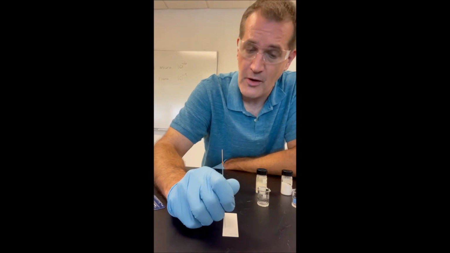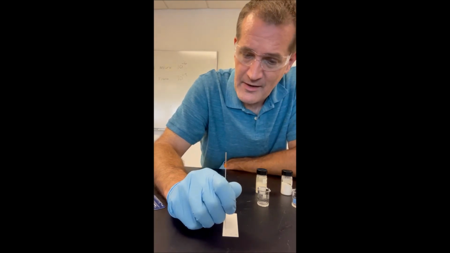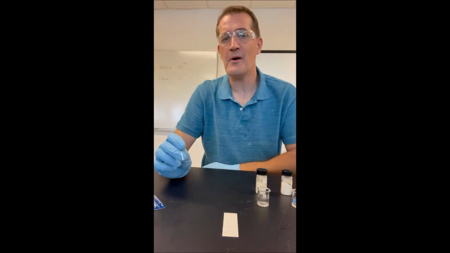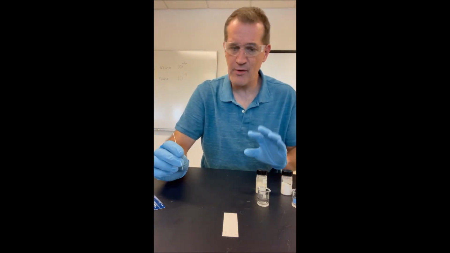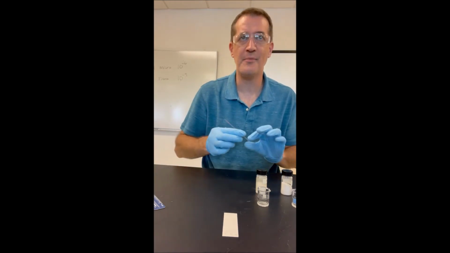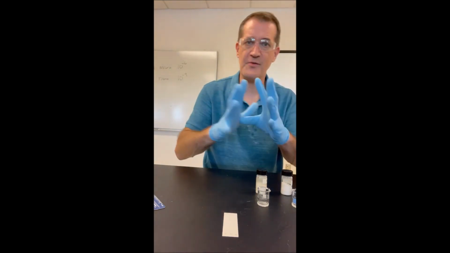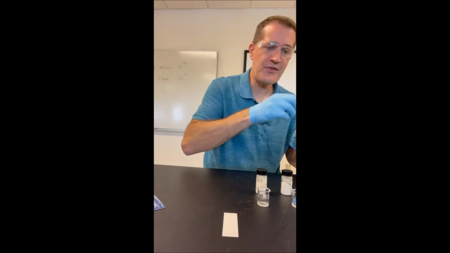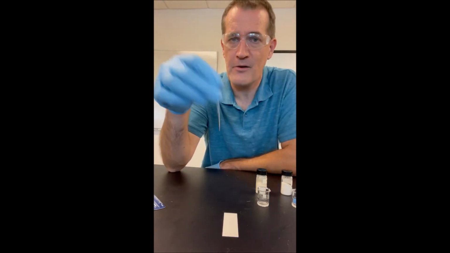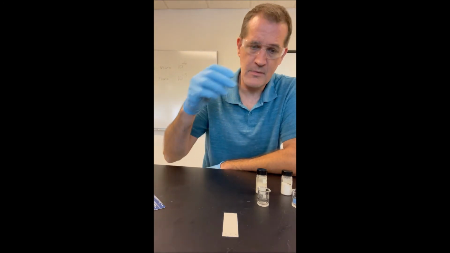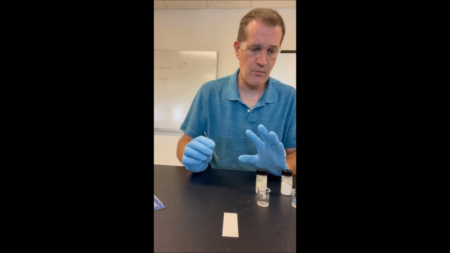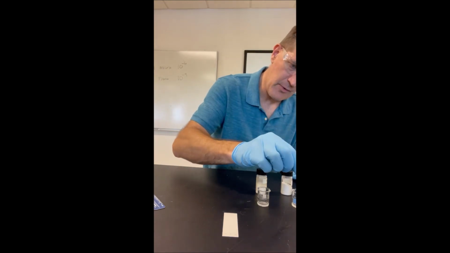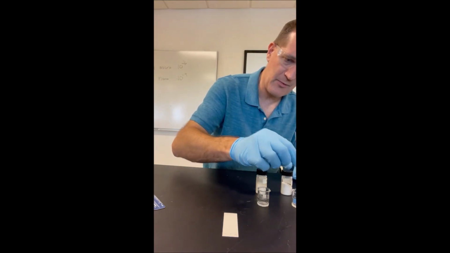You want to make sure you spot at exactly the same height for each of the 3 compounds. Again, you probably can't see it on the video, but it goes a little bit dark where I've spotted, because that's the methanol spreading out. Now, we have to make sure we use 1 separate capillary tube per compound, because we don't want to get 2 compounds showing up in the same place by accident. We don't want contamination.